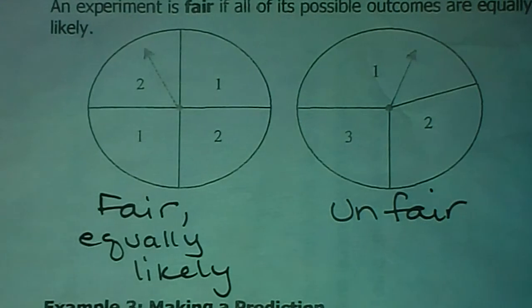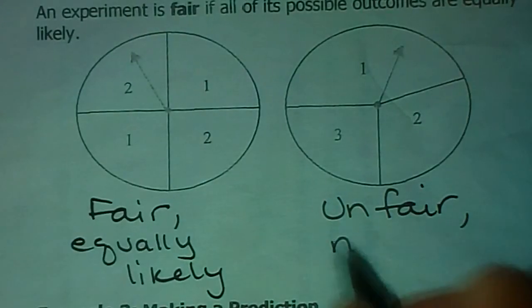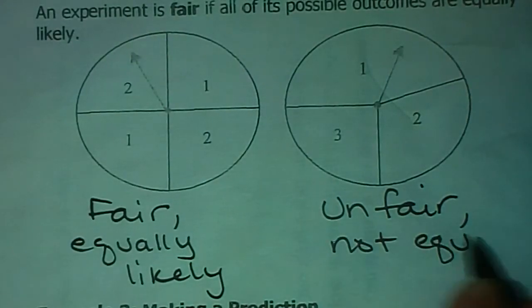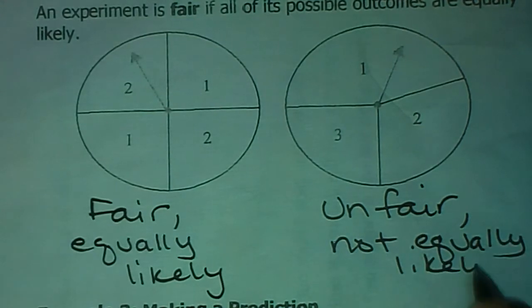It is. So unfair, because they are not equally likely. The space on the spinner is not the same.